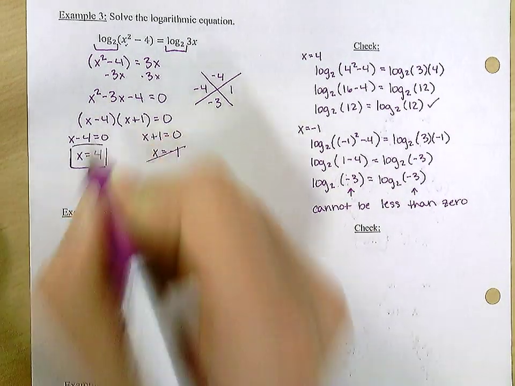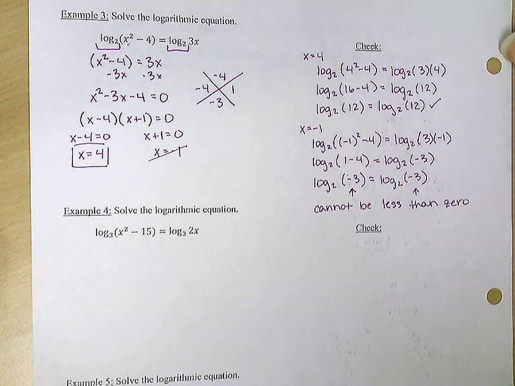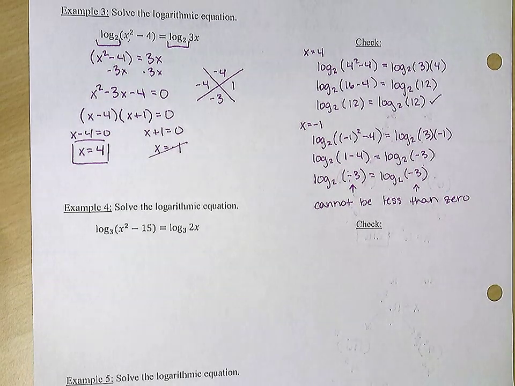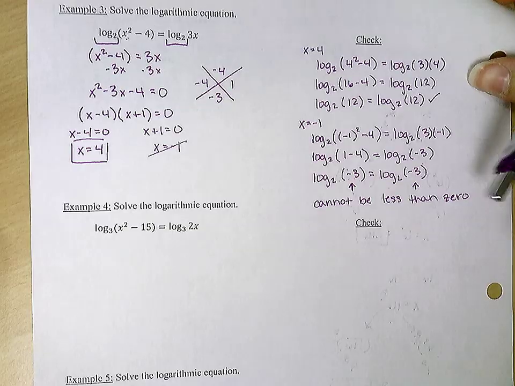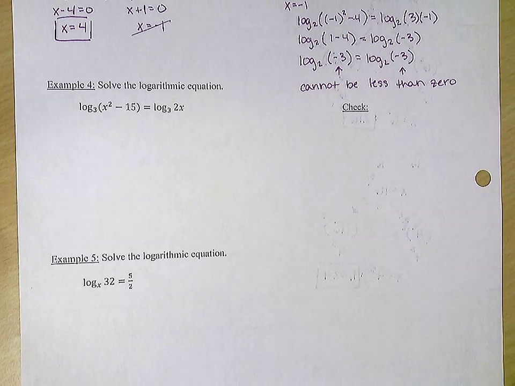However, one of my solutions did work. That was when x was equal to 4. So I would circle that as my correct answer. Okay, so you do need to check both of your answers that you get. Questions? All right, then try example 4. It's the same process that we just did.